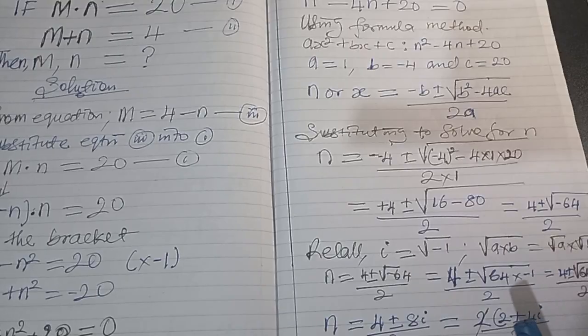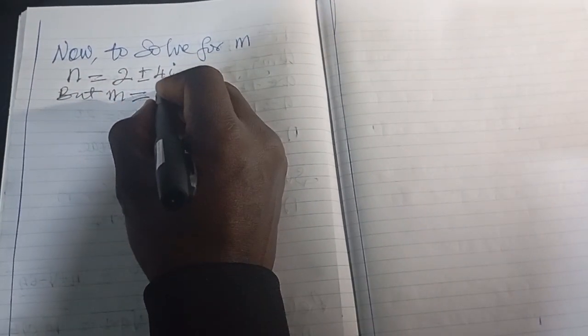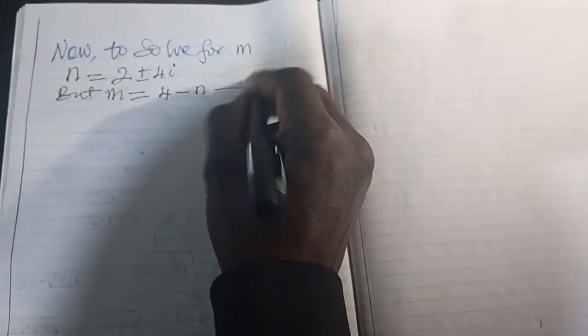Now to solve for m, recall we had n is equal to 2 plus or minus 4i, but m is equal to 4 minus n. That is our equation 3.